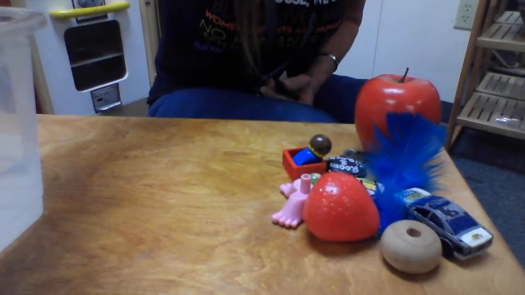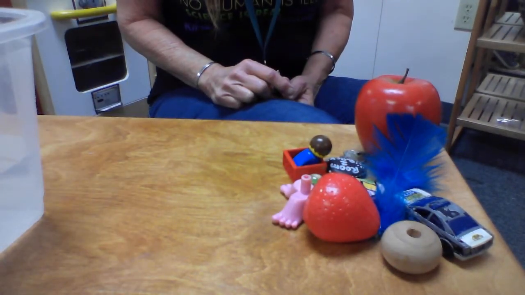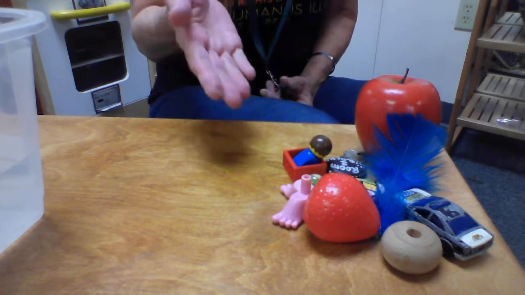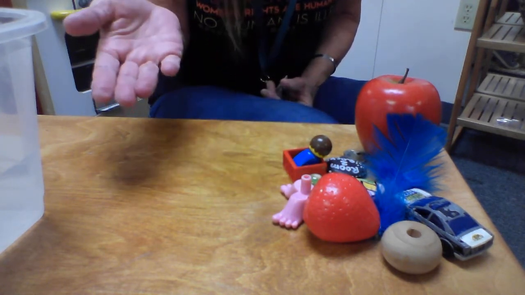Did you try it yet? If not, I am going to try it and you can watch me. Right here, I'm sitting at the table, so I'm going to show you the table. I collected some things from around the classroom just to see if they sink or they float.